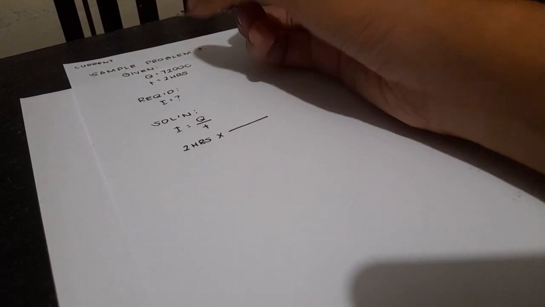As mentioned earlier, we said that time is measured in seconds. So, based dun sa ating given problem, nakita naman natin na 2 hours yung naka-indicate. Kaya ang kailangan natin gawin in order for us to calculate the current ay need muna nating i-convert yung 2 hours into seconds. Paano nga ba natin siya ginagawa?